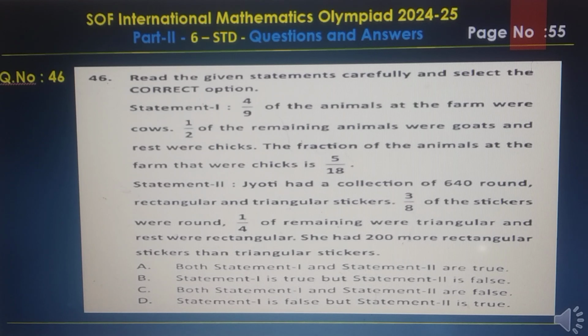Statement 2: Jyoti had a collection of 640 round, rectangular and triangular stickers. 3/8 of the stickers were round, 1/4 of the remaining were triangular and the rest were rectangular. She had 200 more rectangular stickers than triangular stickers. Here options A, B, C, D are given.